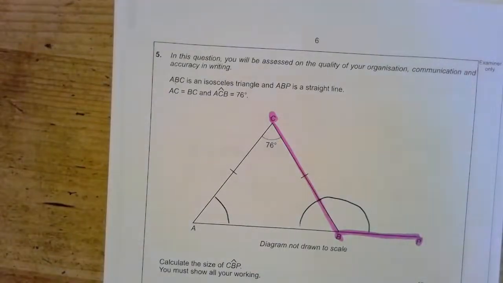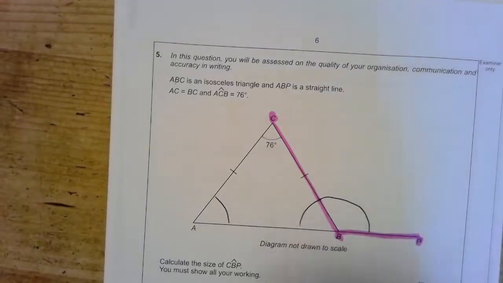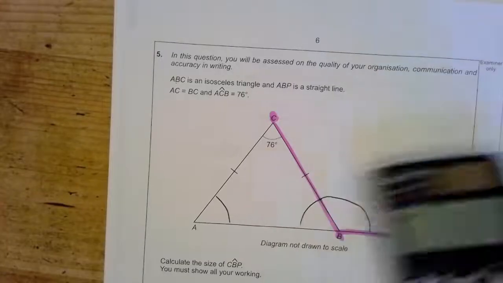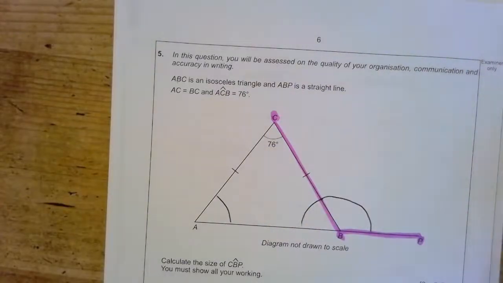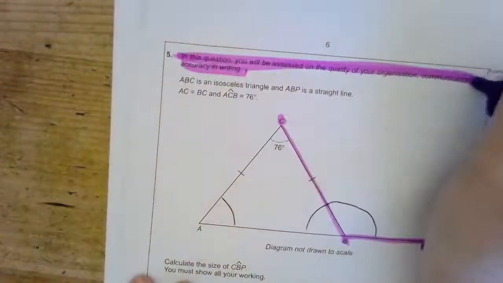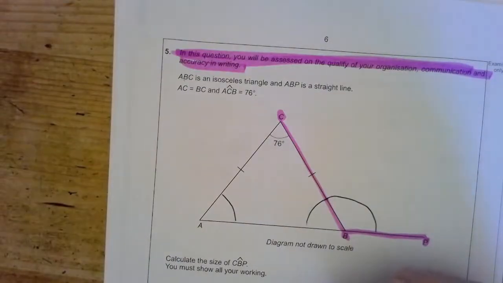Okay, so first of all, what I want to do is find out any angles I can find, which an easier one is to find the ones inside the triangle. So I'm going to say 180 degrees, take away 76. I put that into my calculator, and I get 104. Okay, so 104 degrees. Now, because I'm being assessed on the quality of my organisation and communication and accuracy in my writing, I've got to explain what my steps were, why I did it. So this is remaining angles in the triangle.